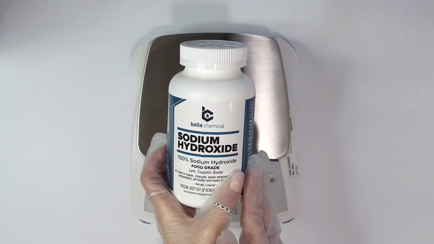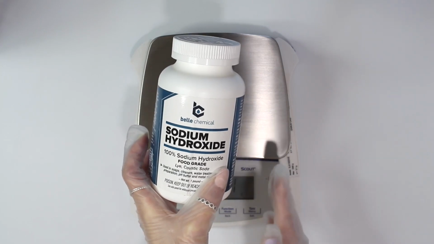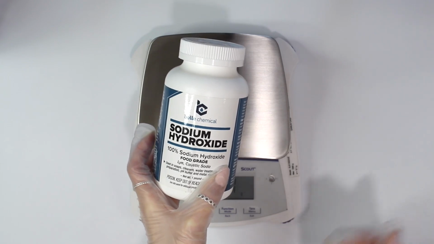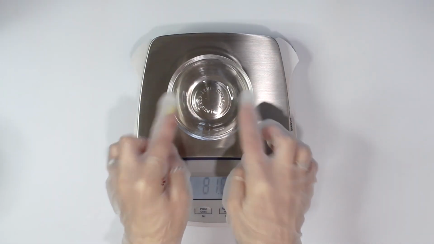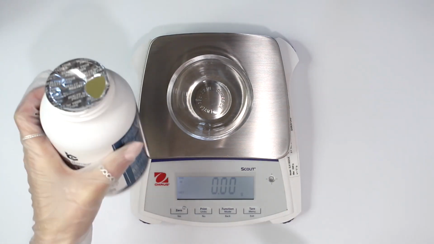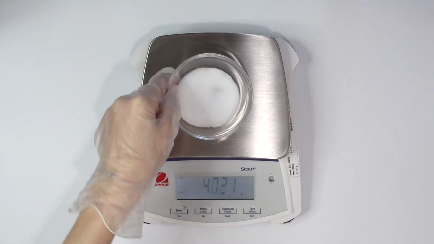You want to make sure you're wearing gloves, safety goggles, and a mask. And you want to make sure you're doing this process in a well-ventilated room or outside. Preferably, I like doing it outside, but I got to do it inside on camera for you guys. So first, I like to weigh the sodium hydroxide in a little dish. And since we're making a 300-gram batch and we need 10% sodium hydroxide, I'm going to weigh out 30 grams of the sodium hydroxide. All right, set that to the side.